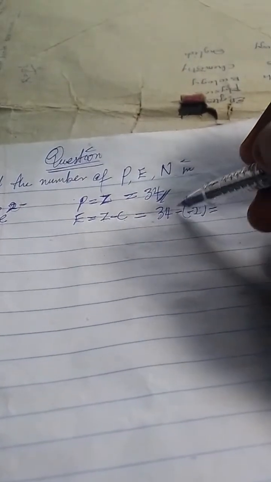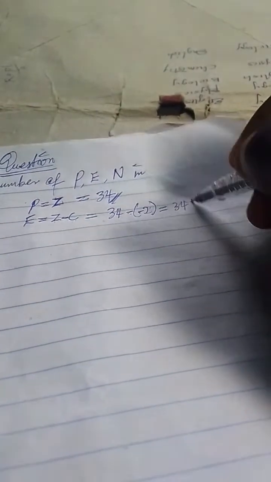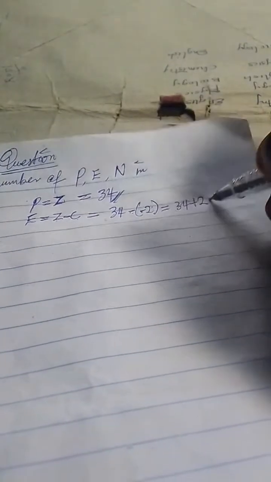Now you have to work this out. Minus times minus is equivalent to plus in mathematics. So this will become plus 2. So 34 plus 2 is what? 36. So it means that the number of electrons in this very atom, selenium 2 minus, is 36. So let's go lastly for the number of neutrons in this very atom.